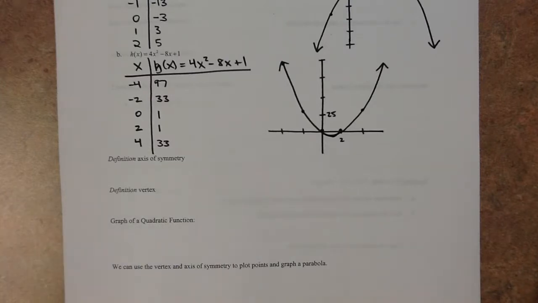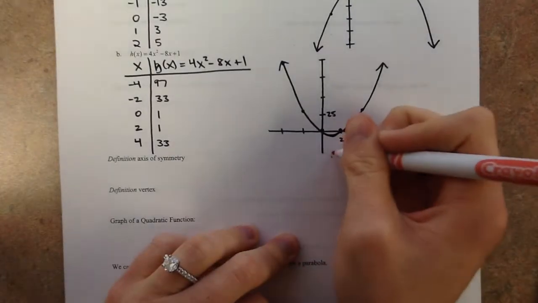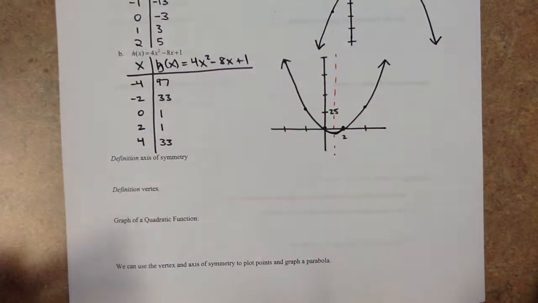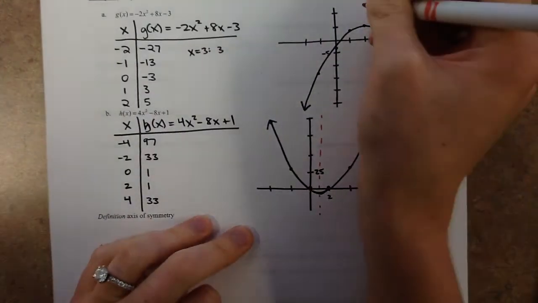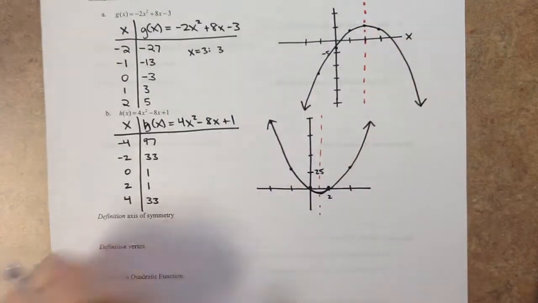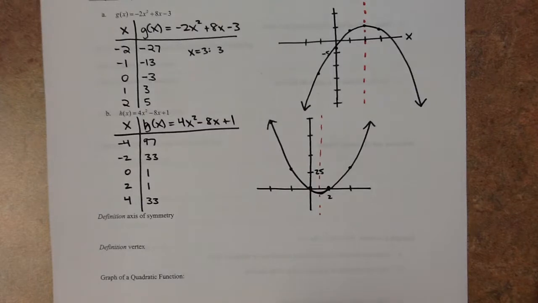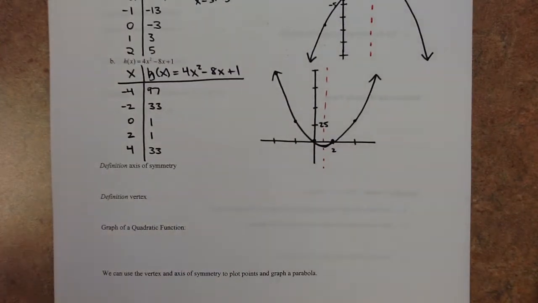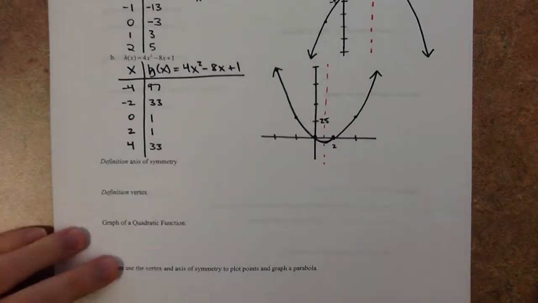So I mentioned that you should be able to fold it in half right down that line, and then it should be symmetric. We can do the same thing right here. This is the high point, so we should be able to fold our graph in half right over that line, and it would be symmetric. So that's exactly what this axis of symmetry is. It's a line that if we wanted to, we could fold the parabola in half and it would look exactly the same. So let's write a formal definition here.